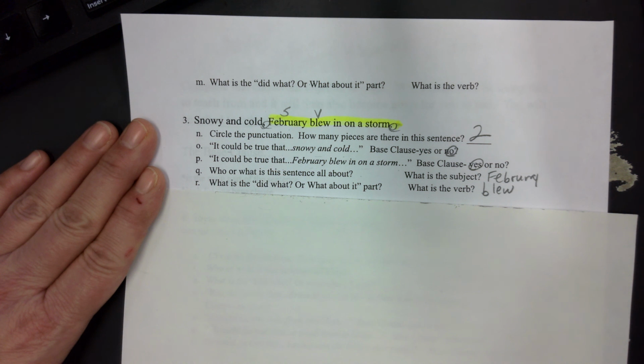Okay, so the next 2 are a little bit more complicated. I'm going to make a second video. All right, so I'm going to pause for now and come right back for number 4 and 5.